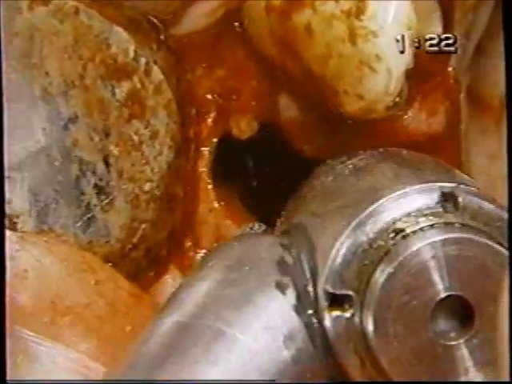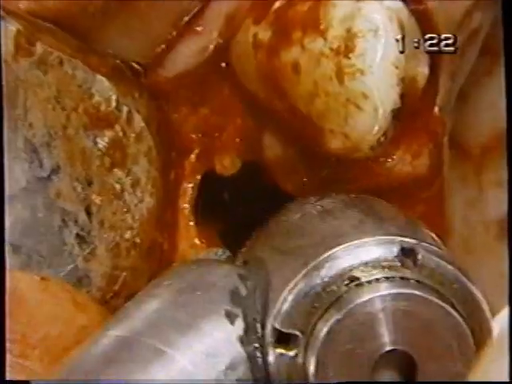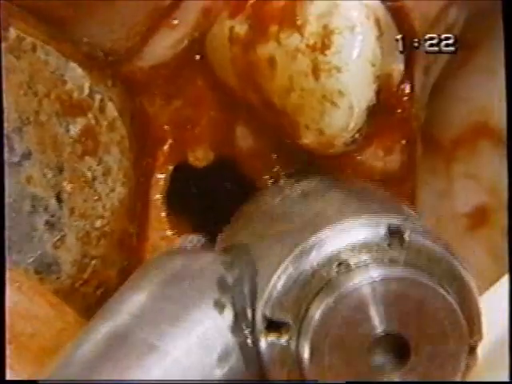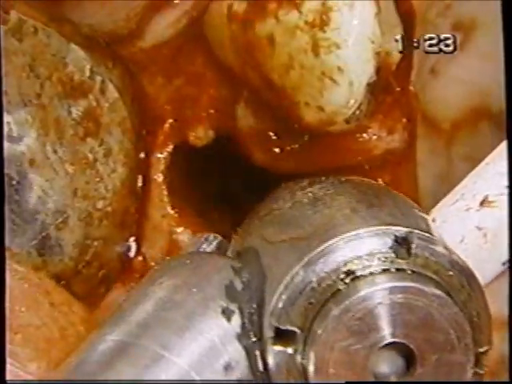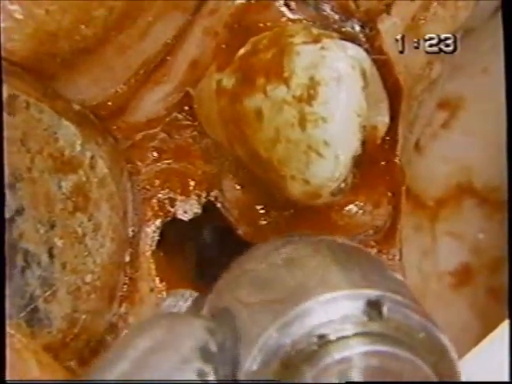Now, what do we do next? Put the burr down clear to the depth of that socket, and I'm not planning on going any further. To do so wouldn't be prudent because of the location of the sinus, but what I'm going to do is go down there and just with tactile feel, knowing where I am, come facially. We're removing inter-radicular bone again.